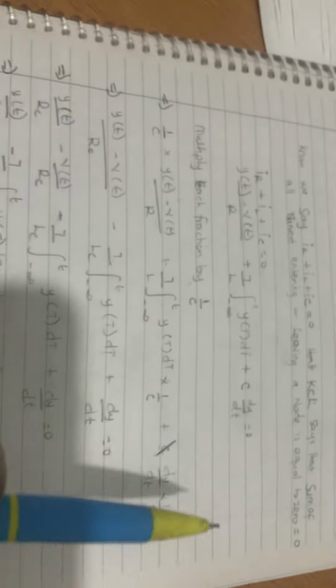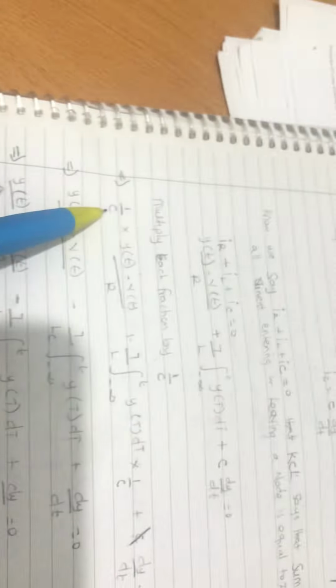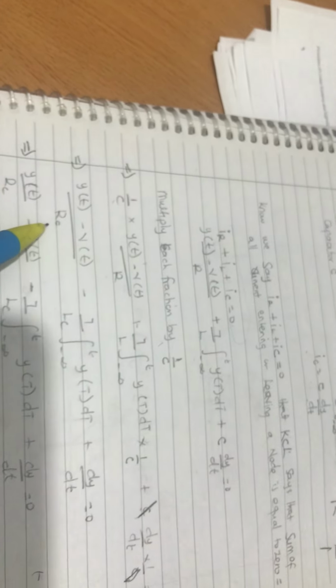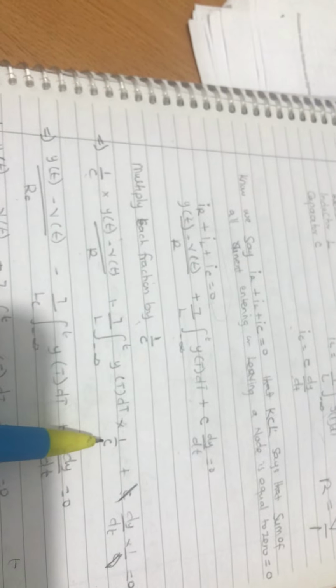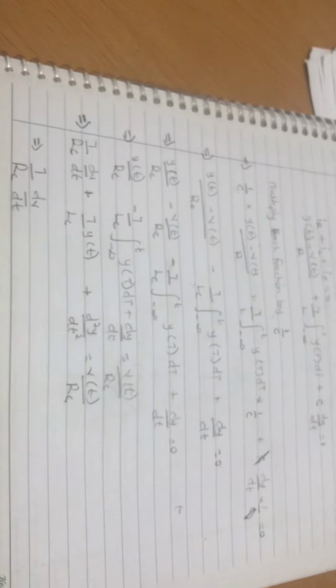So for here you can see this c cancels this c, leaving dy over dt alone. And now this c multiplies this r, which gives you rc here, and this l multiplies this c, which gives you lc here, and then you are good to go.